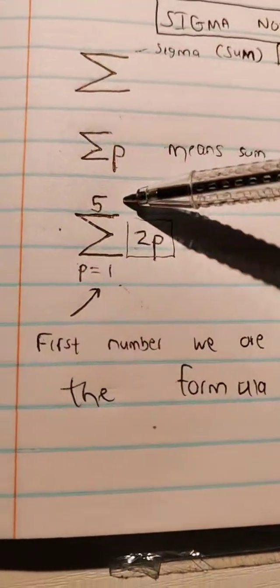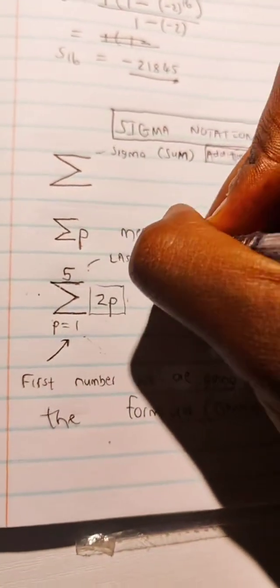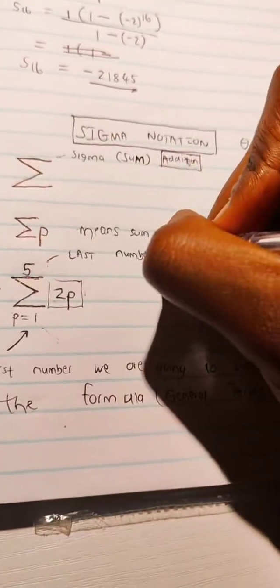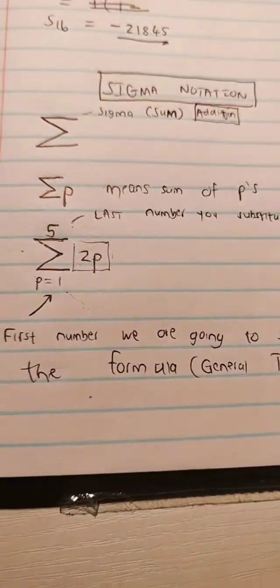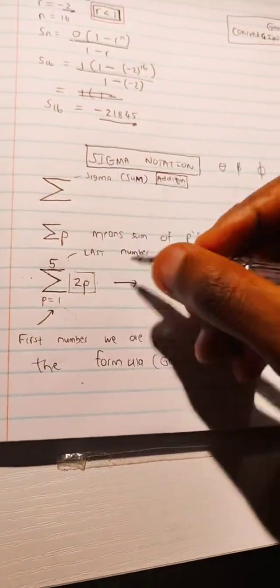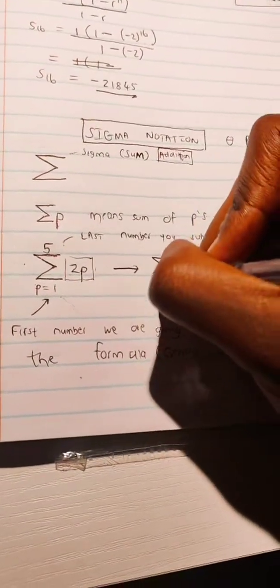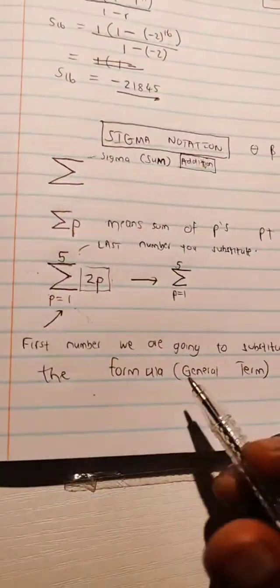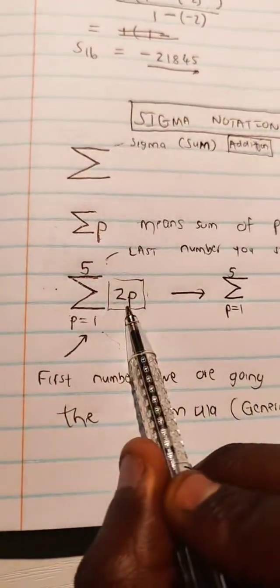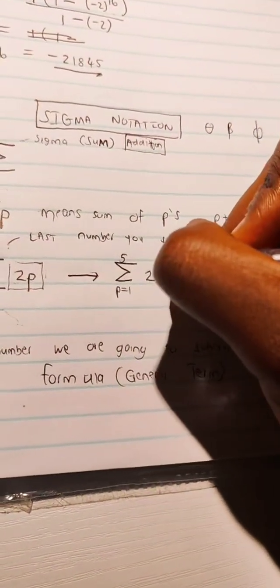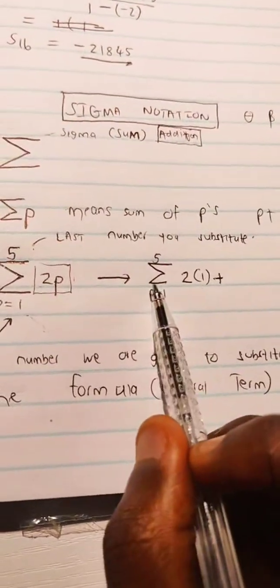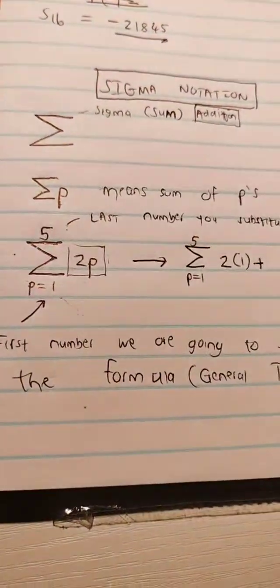Then there's a number at the top. This number at the top is actually referred to as the last number that we are going to substitute for our series. So let me be practical here. This then means that P is equal to 1. We start by substituting 1 in the place of P. So that means our first term in the series is going to be 2 times 1 plus, because this is a series, it's a sum.